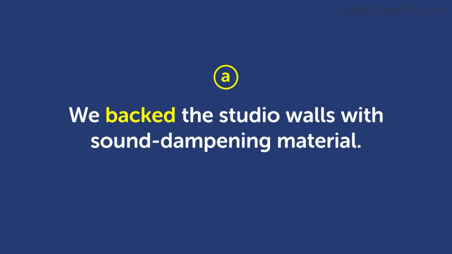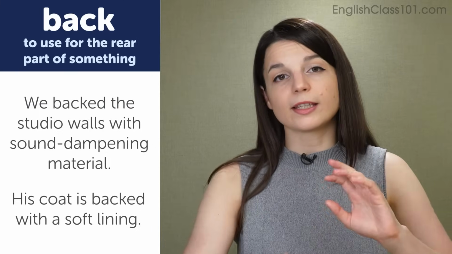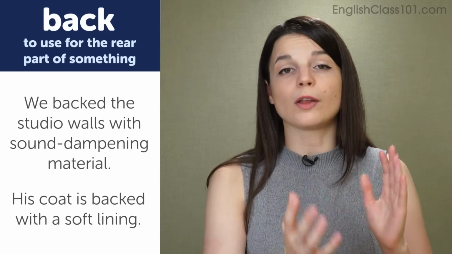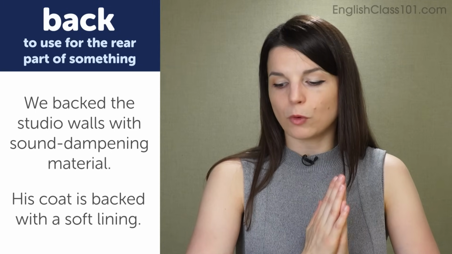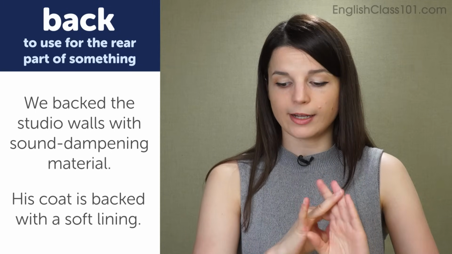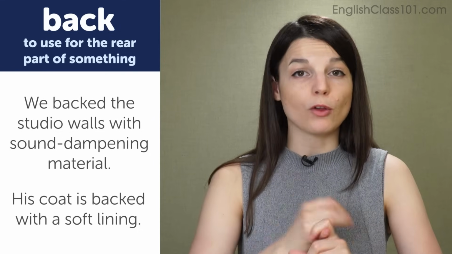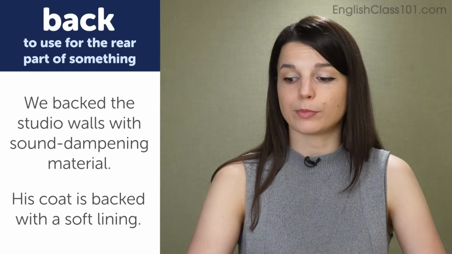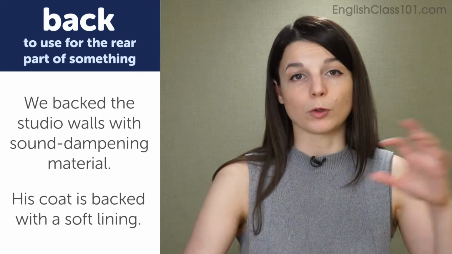The second additional meaning is to use for the rear part of something. Examples. We backed the studio walls with sound dampening material. His coat is backed with a soft lining. These examples show us that there's something being used on the rear part of something. So this tends to be used for construction or for talking about something you put together, like walls or clothing, for example. You might hear this for buildings, things that you're making or assembling.